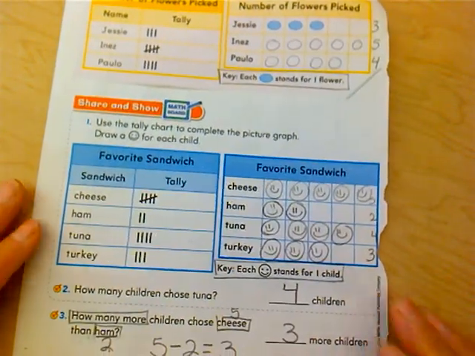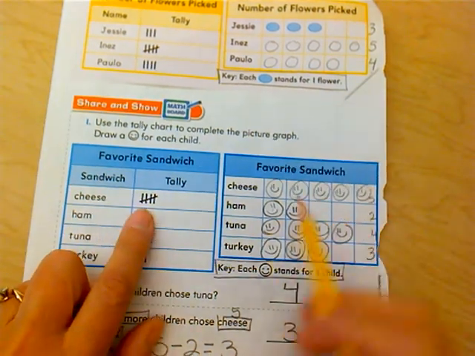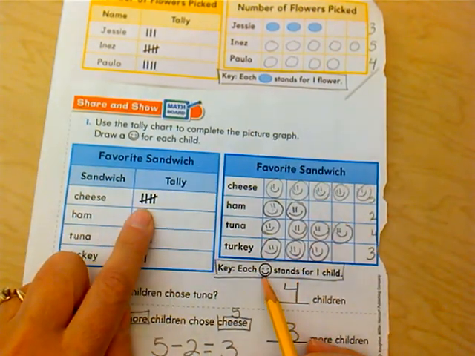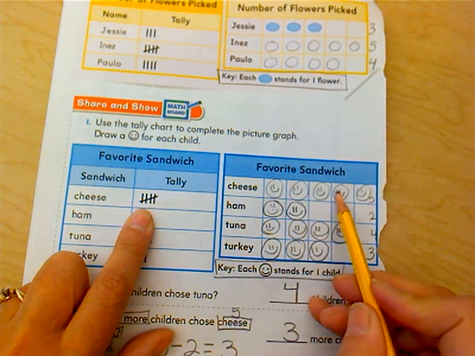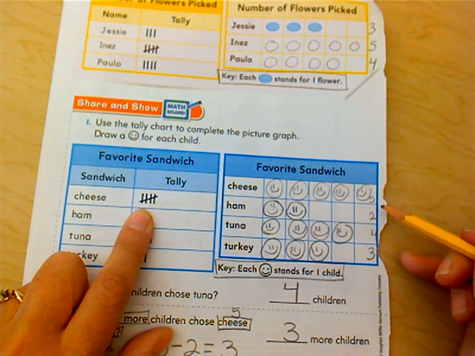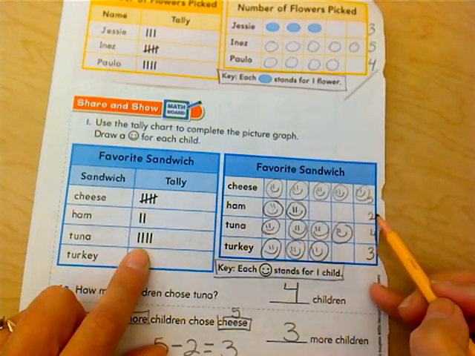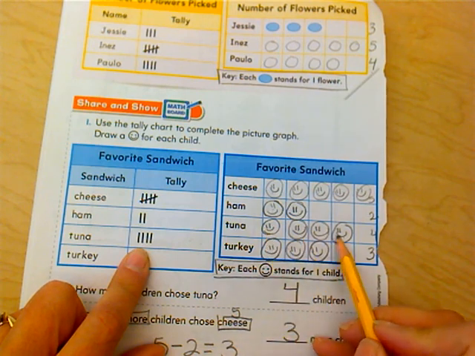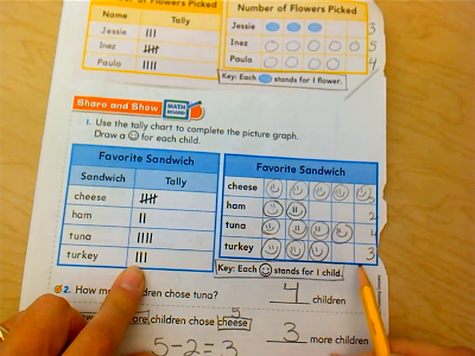Now we're coming down to the favorite sandwiches. There were 5 cheese sandwiches. Each smiley face stands for one child who voted for that. 1, 2, 3, 4, 5. I've written the number because I don't have much space there. I had to kind of squeeze it in there. There were 2 children that chose ham sandwiches. There was 1, 2, 3, 4 children that chose a tuna sandwich, and 1, 2, 3 children who chose a turkey sandwich.